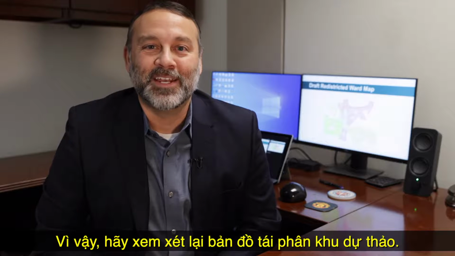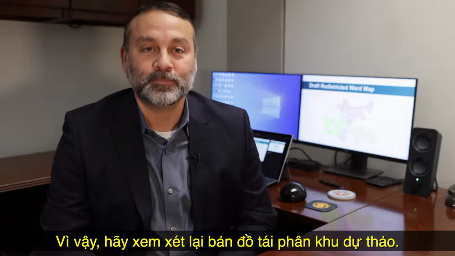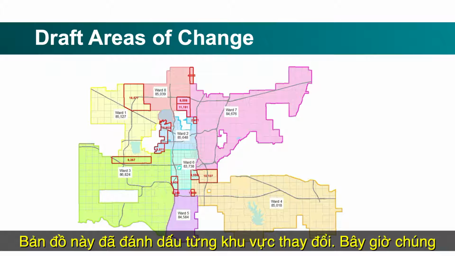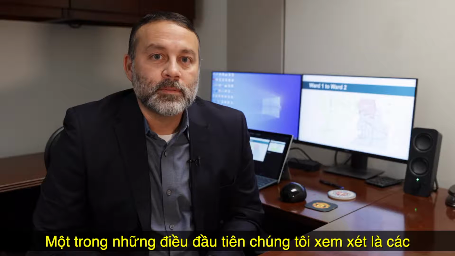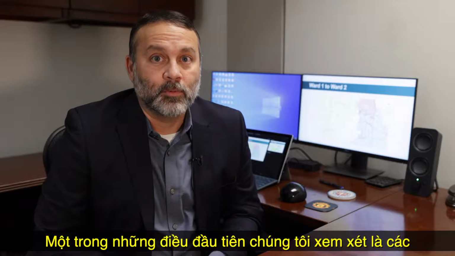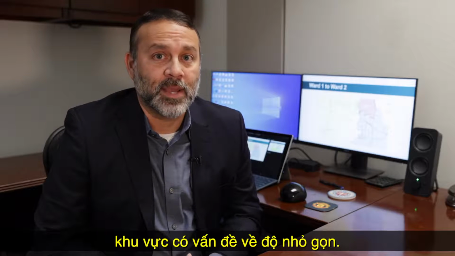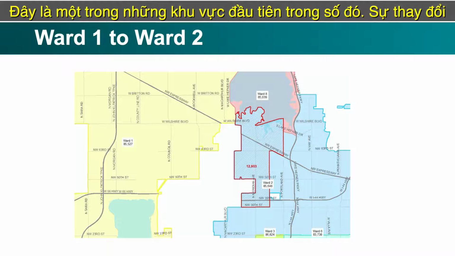So let's take a look again at the draft redistricted map. This map has highlighted each of the areas of change. So now we'll take a closer look at each of these individual areas. So one of the first things we looked at were areas that had issues of compactness. This is one of the very first ones of those.